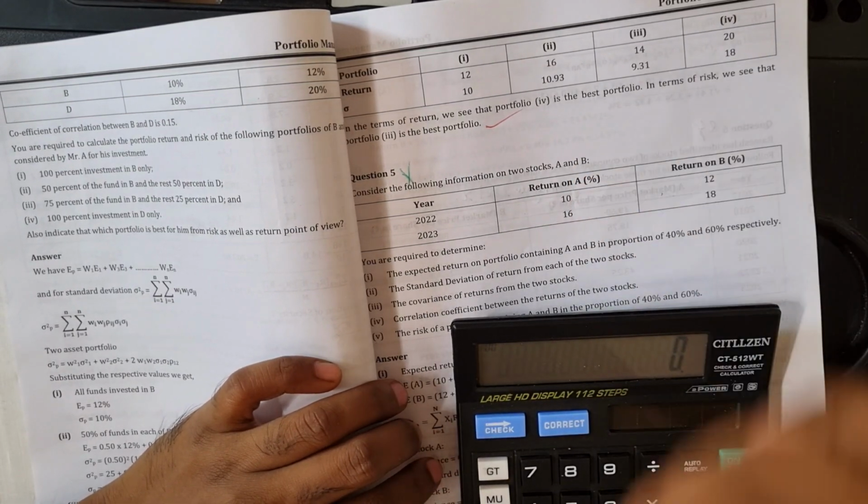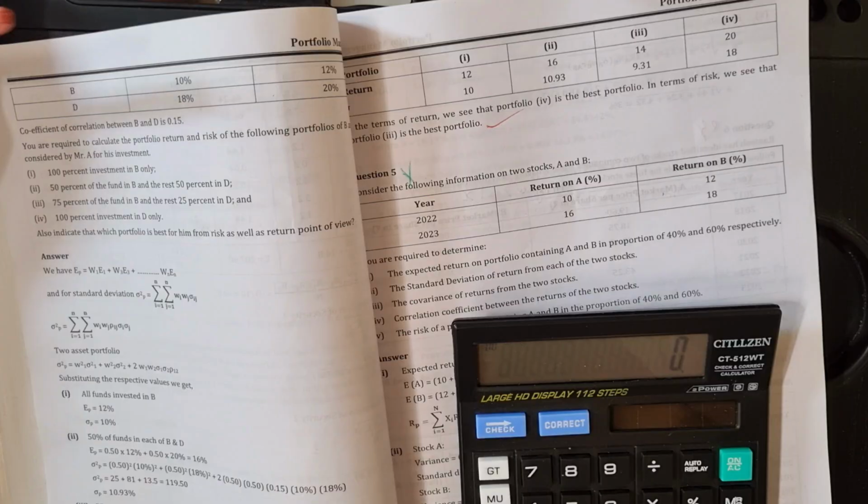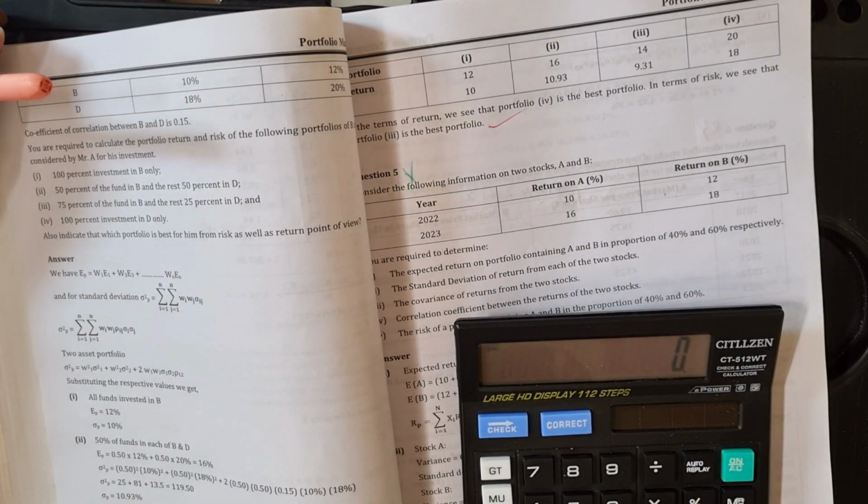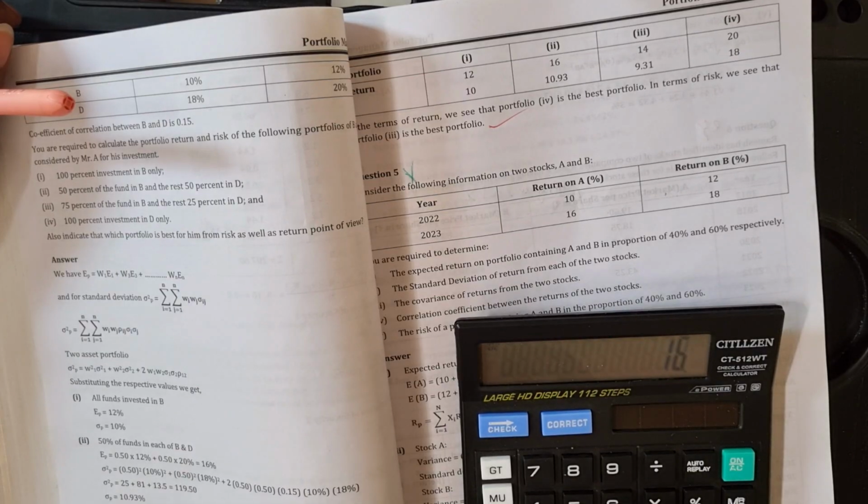First we need to find expected return. How will we calculate expected return? There are two data given here and two returns given here. So what we'll do is 10 plus 16 divided by 2.